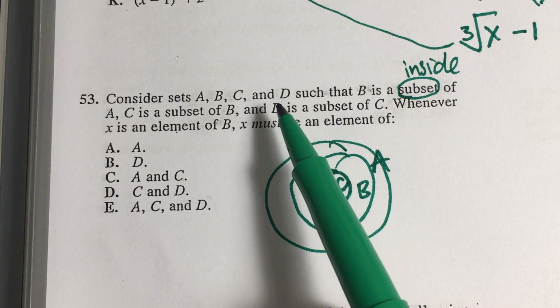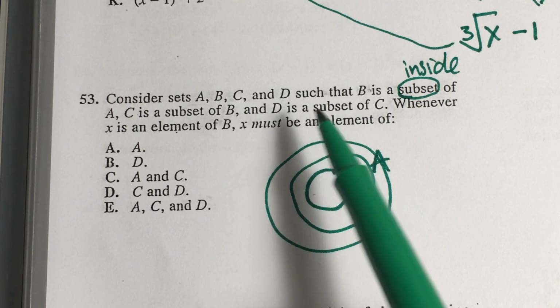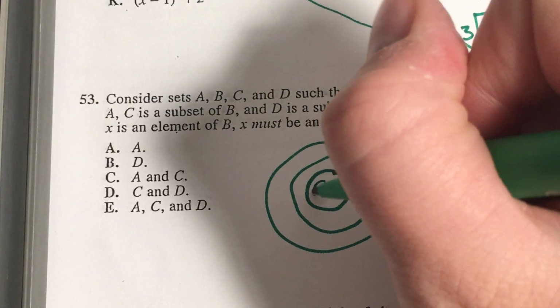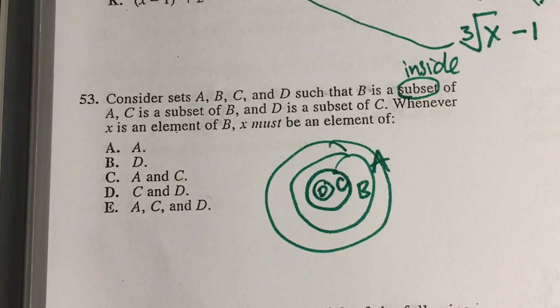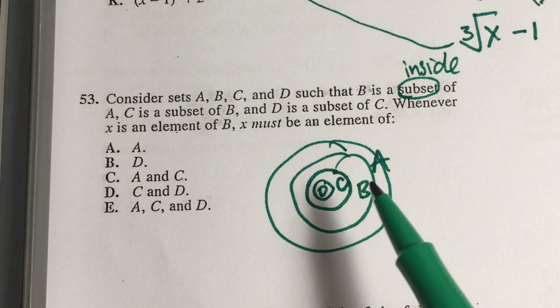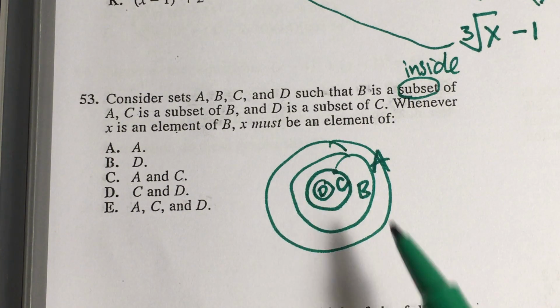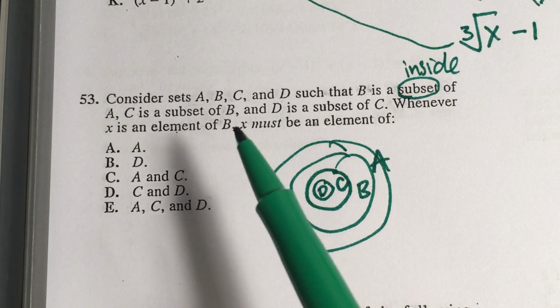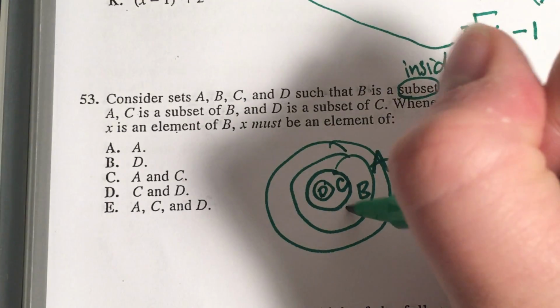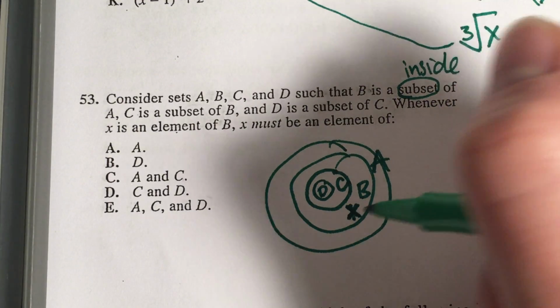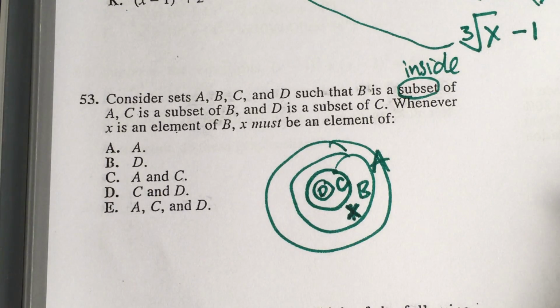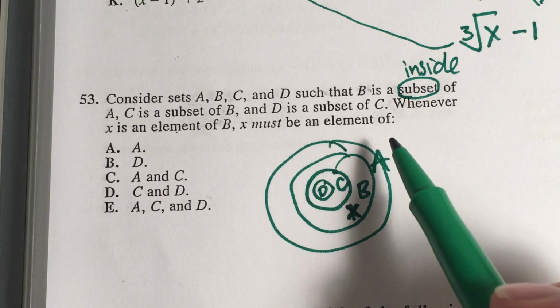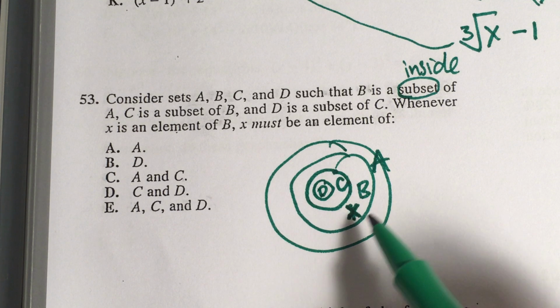Right? And then it says D is a subset of C, or D is inside C. So there's even a smaller bucket that has D in it. So D is inside C, is inside B, is inside A, right? So we're kind of like working our way backwards. So it says whenever X is an element of B, right? So X is in the B camp. There's X right there, right? Then X must be an element of, so it's an element of B, right?